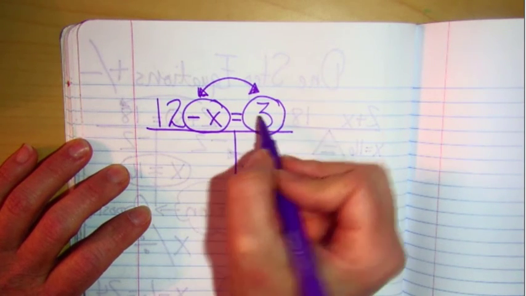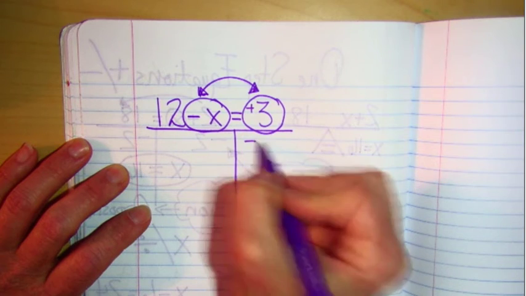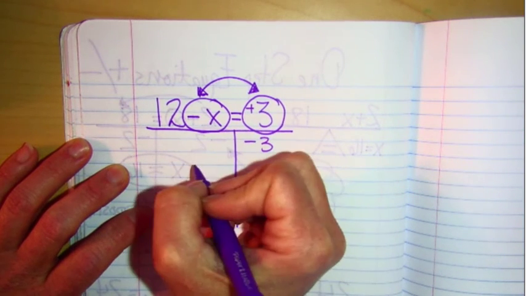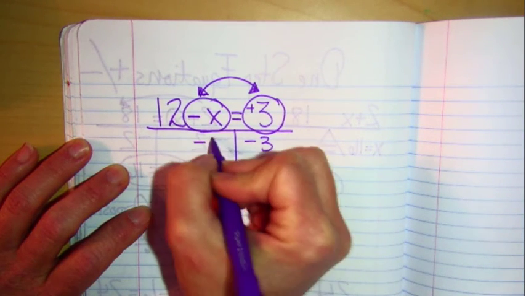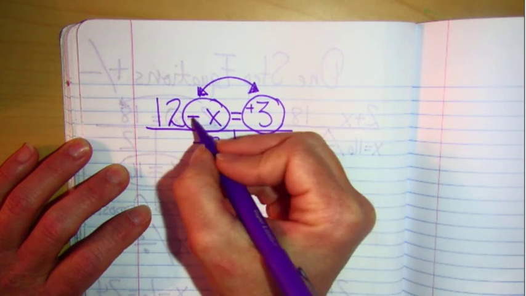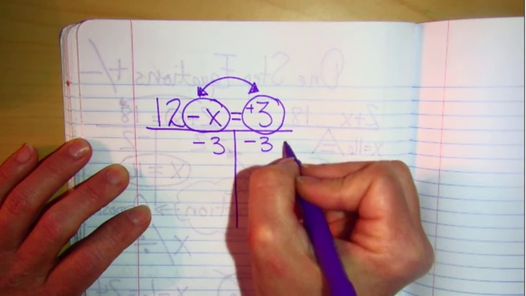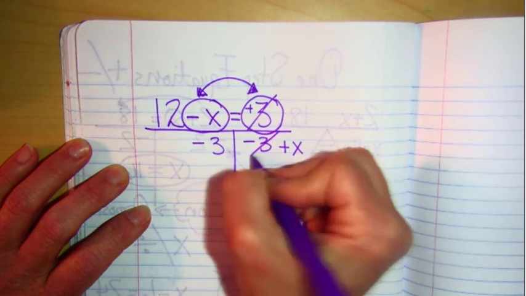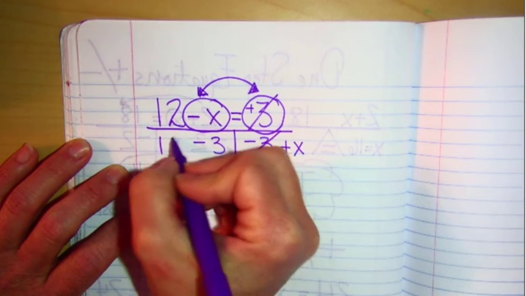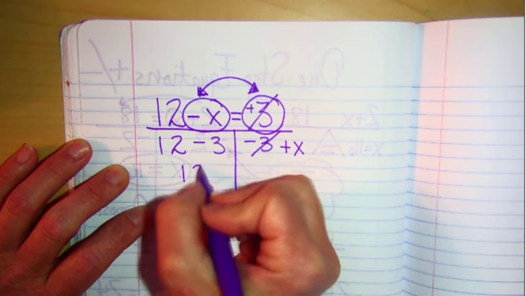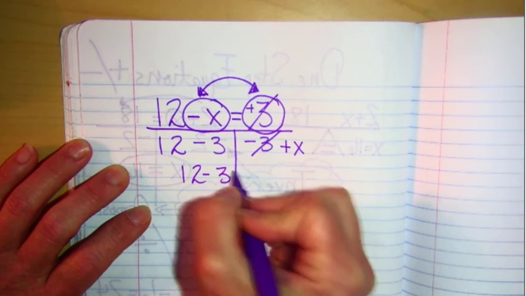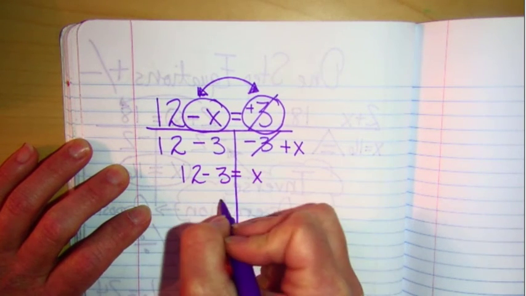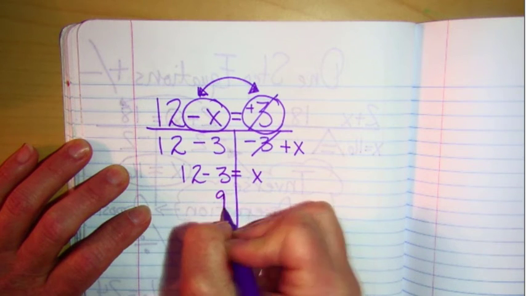If it's a positive 3 on this side, we're going to take off 3 and move this to this side. This negative x becomes a positive x on this side. These 3's, of course, cancel out, and I have 12 minus 3 equals x. So x would be equal to 9.